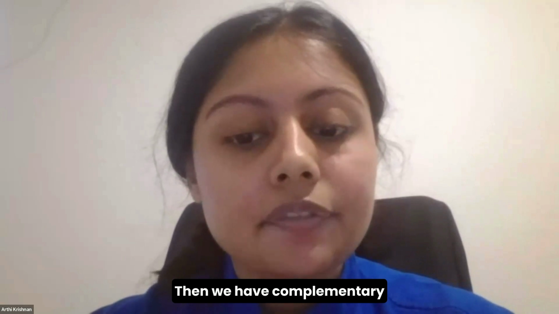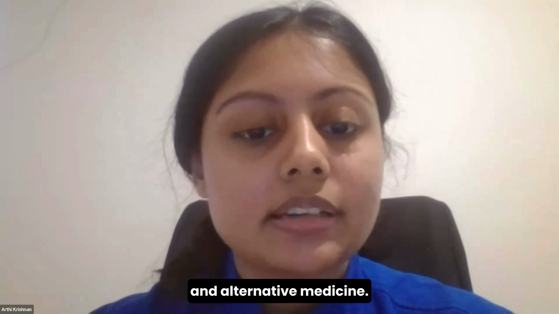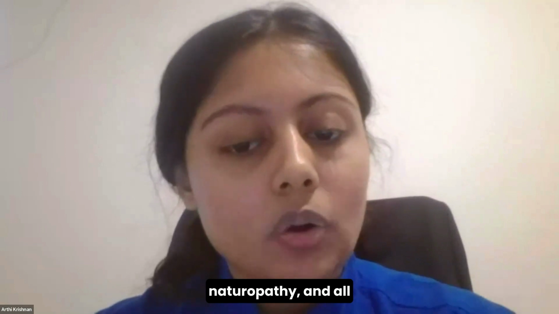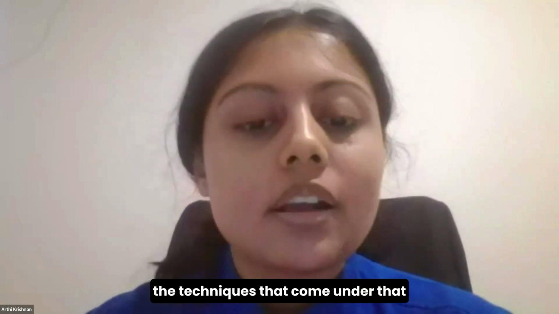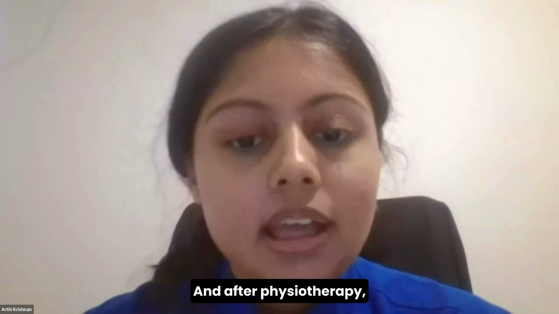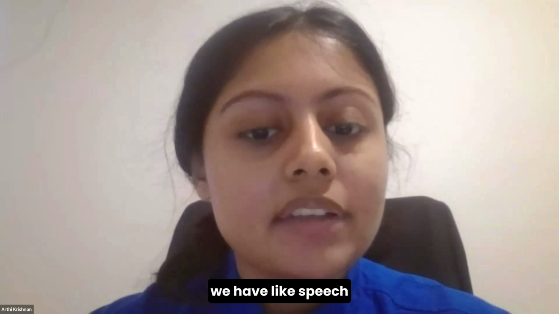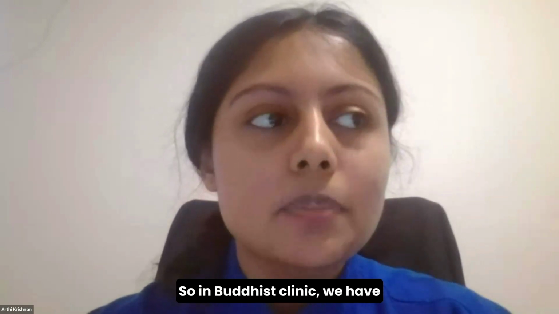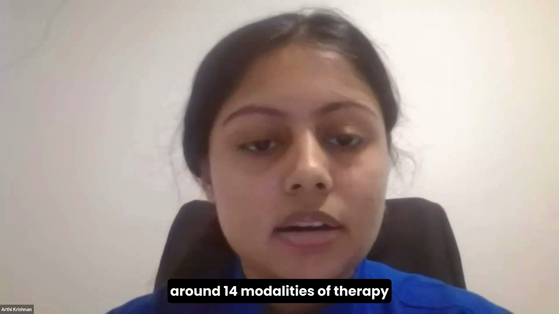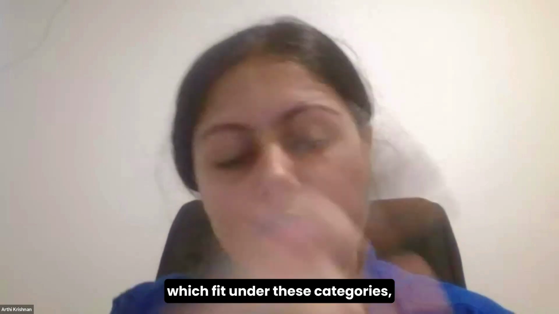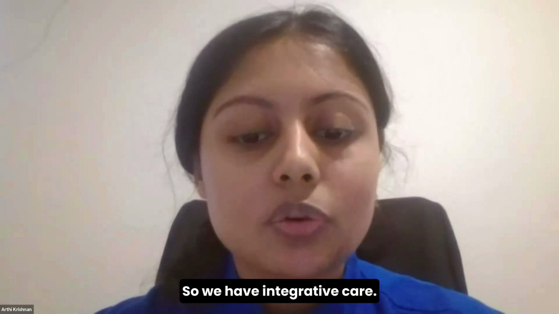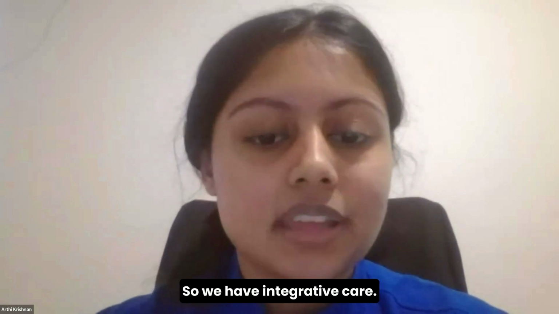Then we have complementary and alternative medicine, like Ayurveda, yoga, naturopathy, and all the techniques that come under that. We have physiotherapy, and after physiotherapy, we have speech and occupational therapy also. So at Buddhi Clinic, we have around 14 modalities of therapy which fit under these five major categories. So we have integrative care.